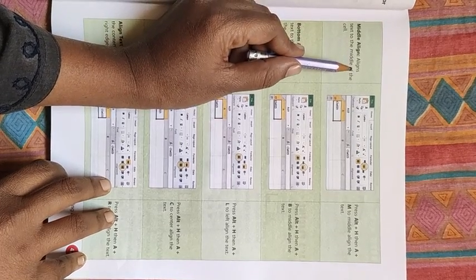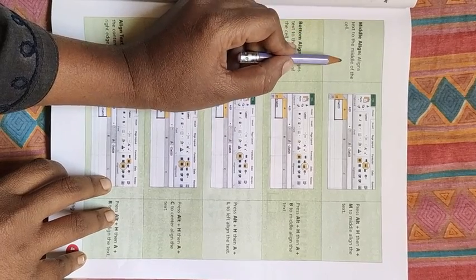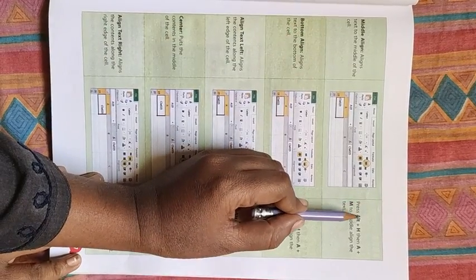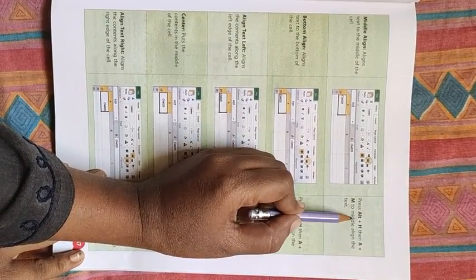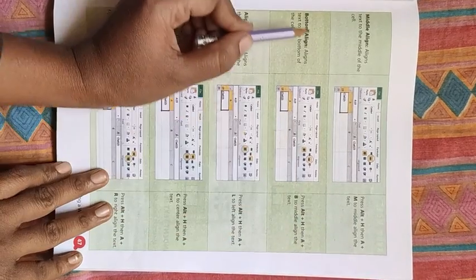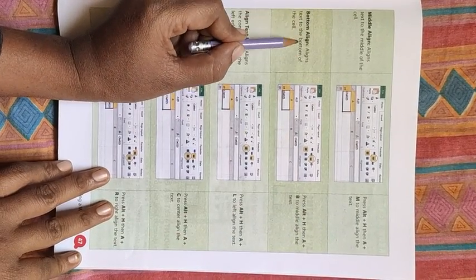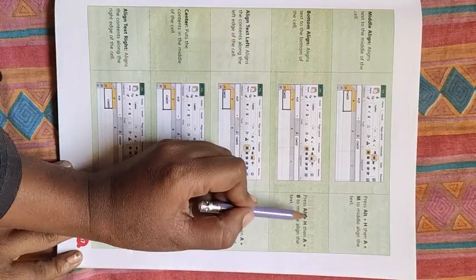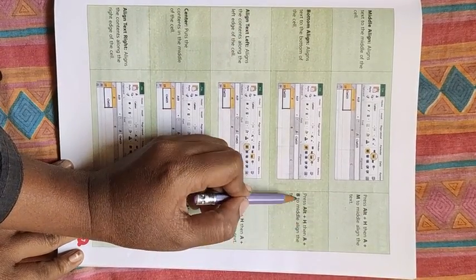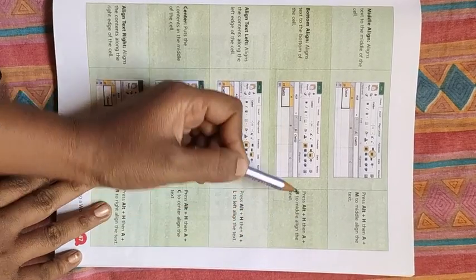Middle align. Align text to the middle of the cell. Press Alt plus H, then A plus M to middle align the text. Bottom align. Align text to the bottom of the cell. Press Alt plus H, then A plus B to bottom align the text.